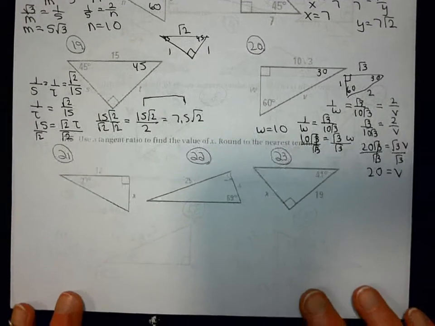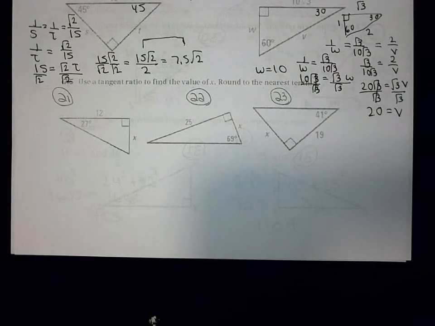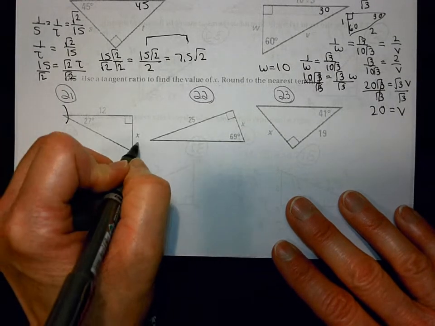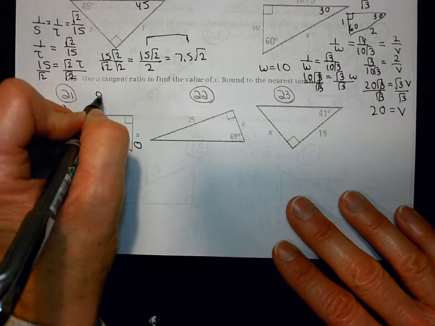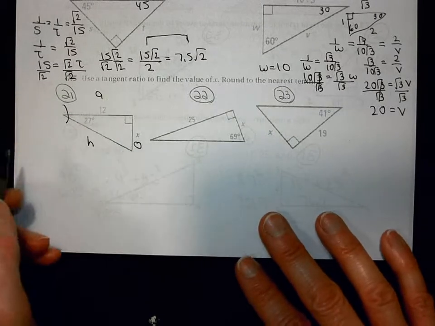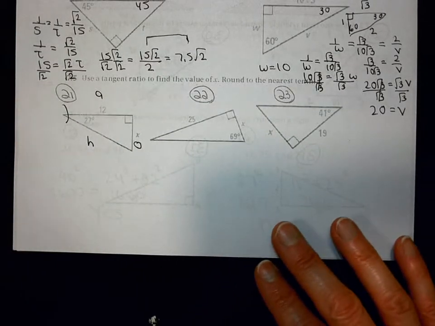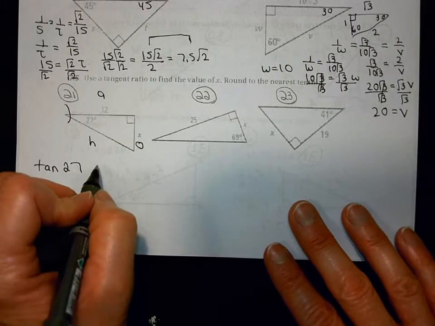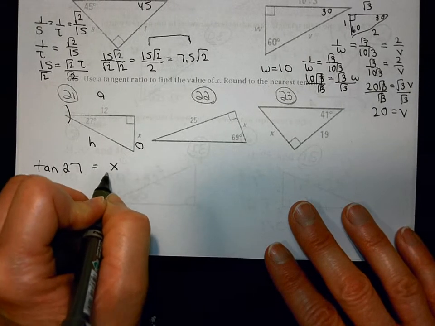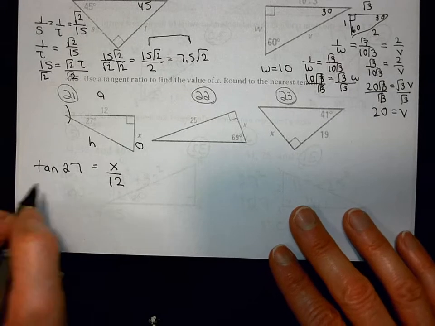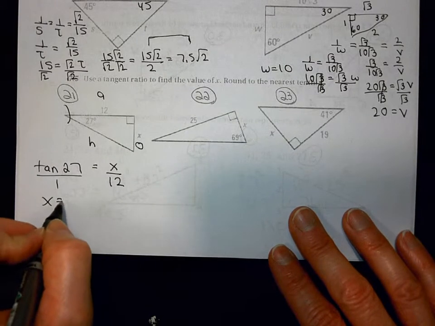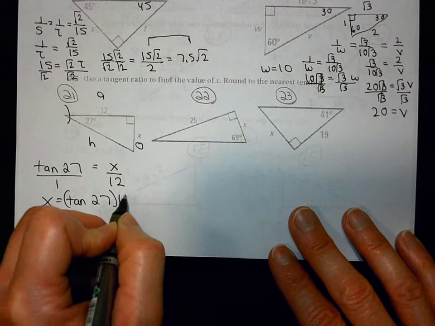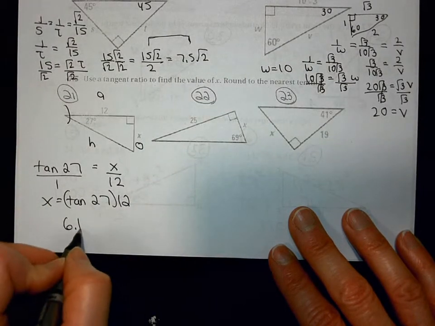Now we're going to start our trig stuff. Hopefully everybody is pretty good at this. We're standing there, so opposite, hypotenuse, adjacent. We have these two, so it's going to be tan of 27 is equal to opposite over adjacent. We cross multiply. X is going to be tan of 27 times 12, or 6.1.